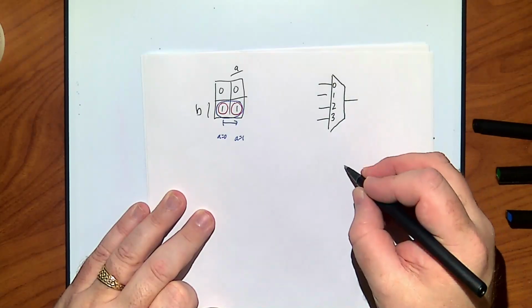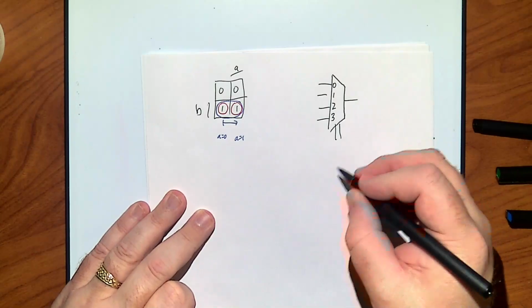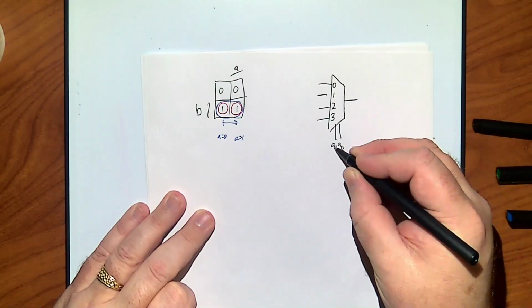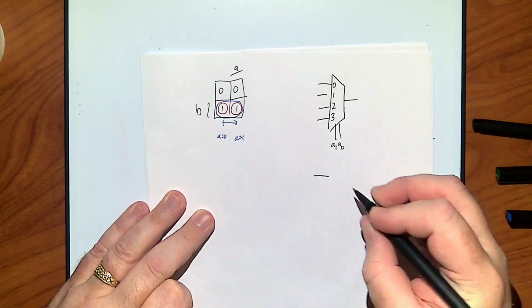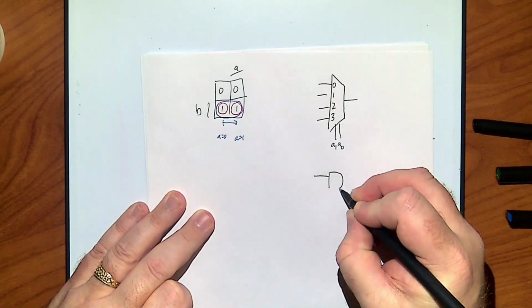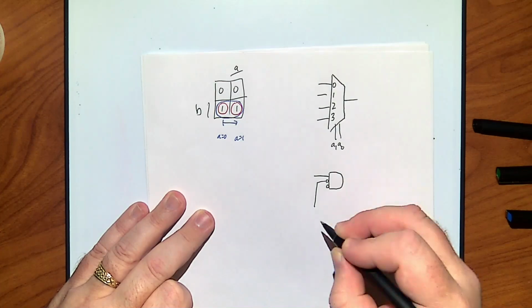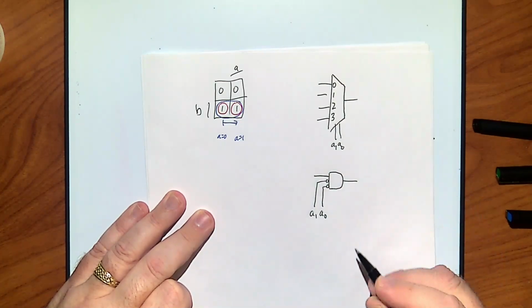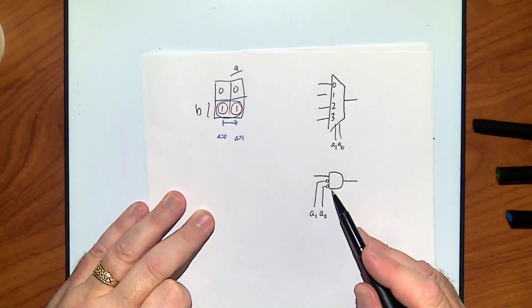Well, for 0, I've got 2 address bits coming in, address 1 and address 0, most significant, least significant. What happens for this particular bit is I've got the wire coming in, and I'm going to AND it with the negation of A1 and A0. So if A1 and A0 are both 0, they'll both be 1.